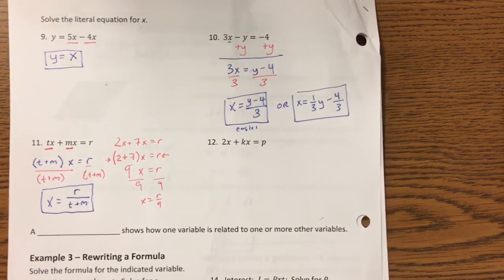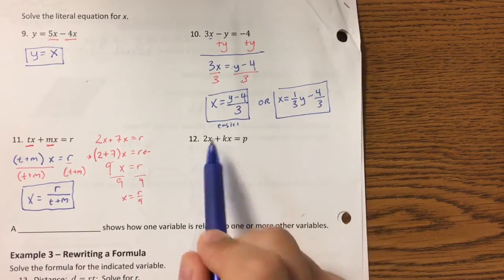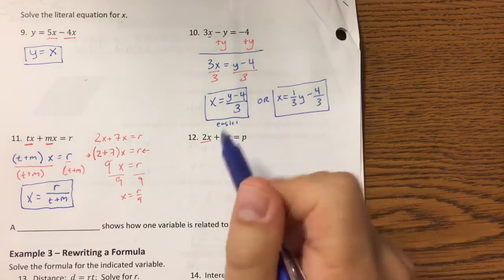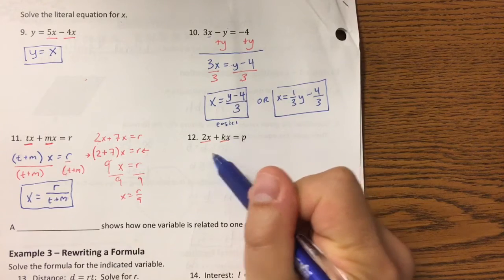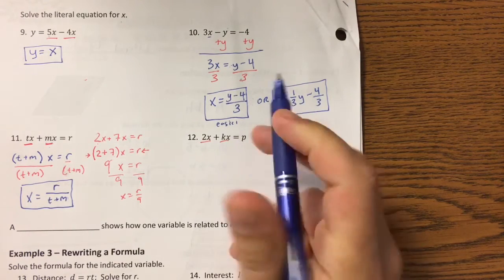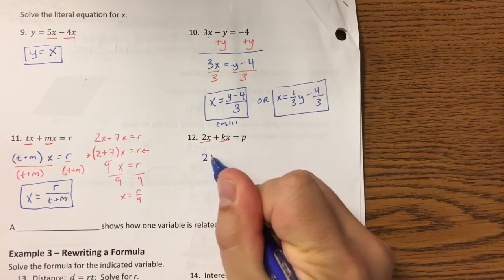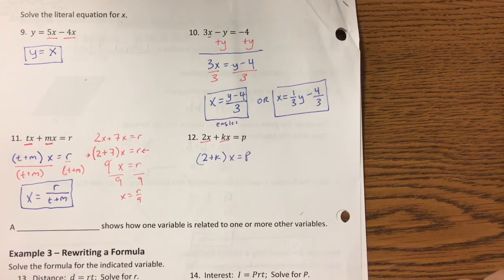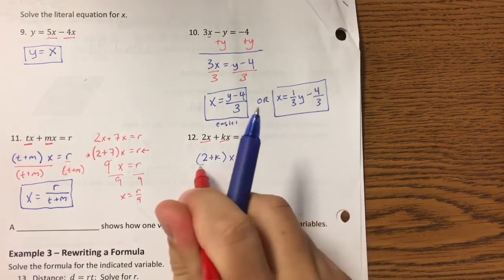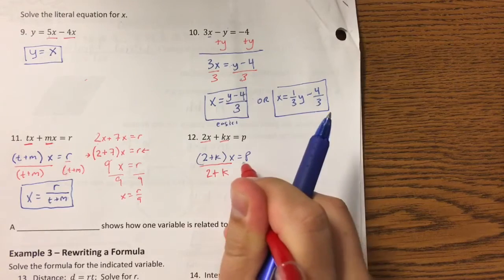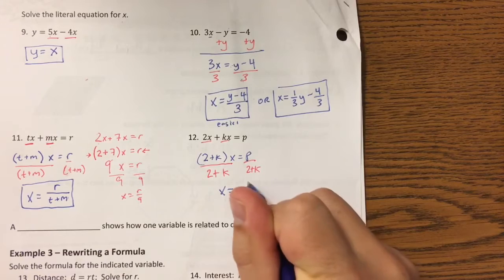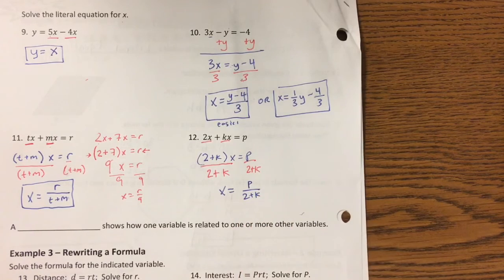Let's do the same thing for 12. Right? We want to try to combine these like terms, but one of the coefficients is a variable. So, if this was like 2x plus 3x, we would write 5x. But we can't really add 2 plus k, can we? So we're just going to leave it as 2 plus k. Then divide. And that leaves me with x equals p over 2 plus k. That's your answer.